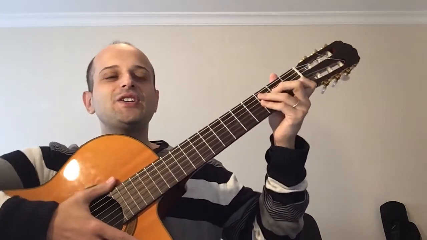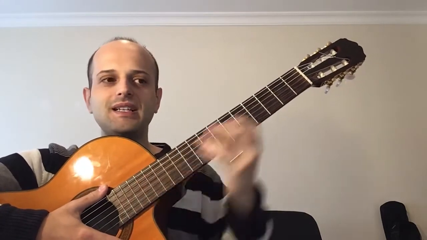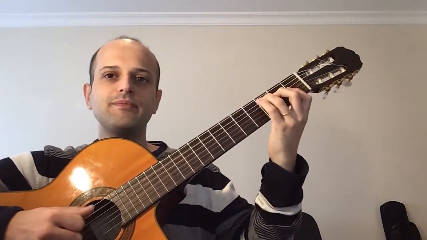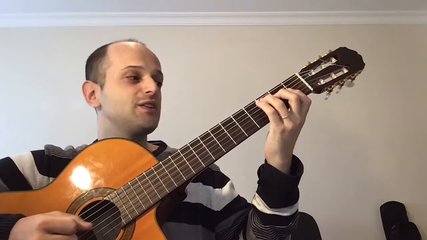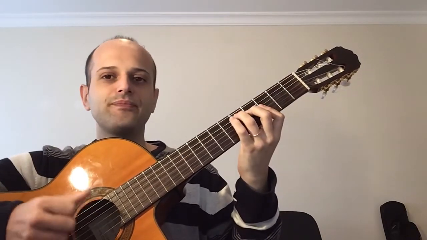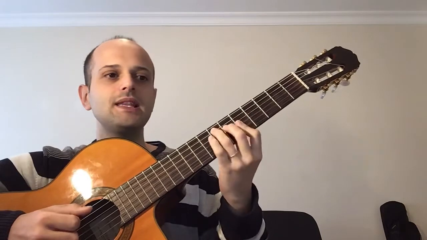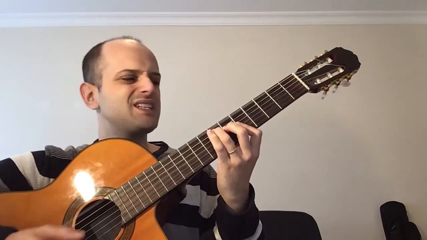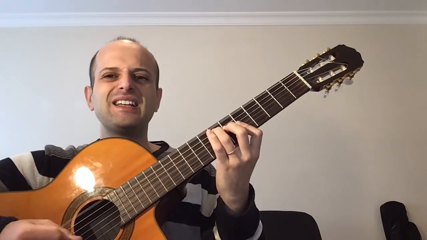Yes. So in this example, I start playing the C, but directly I play the augmented C, or C augmented. Afterwards I play the D augmented, and here I play the E augmented, but emphasizing the E a lot in the bass.